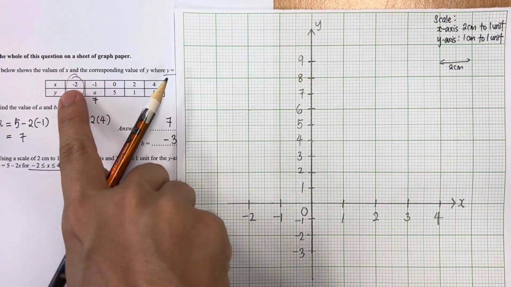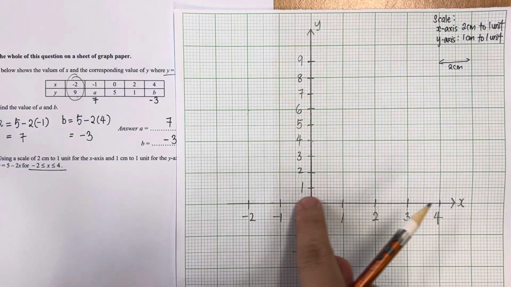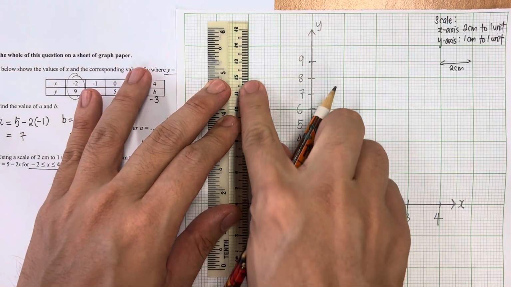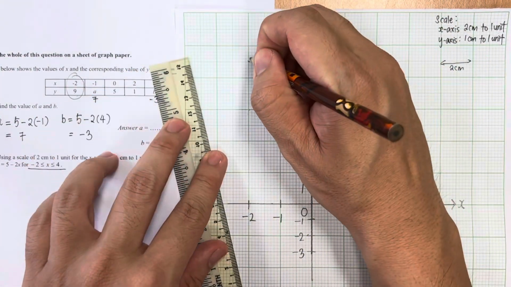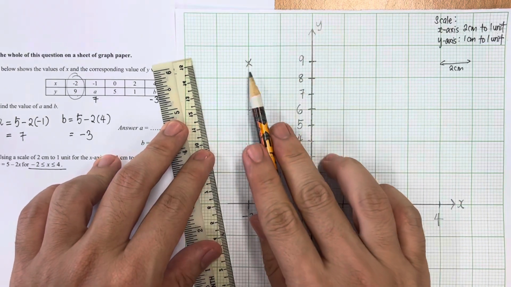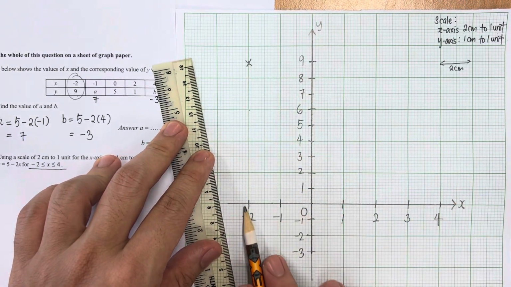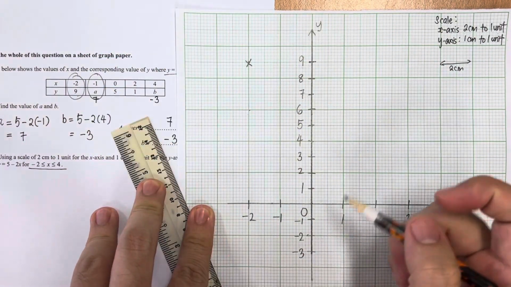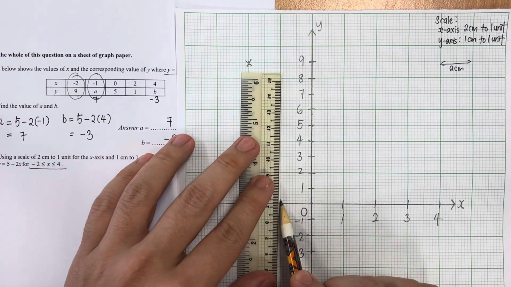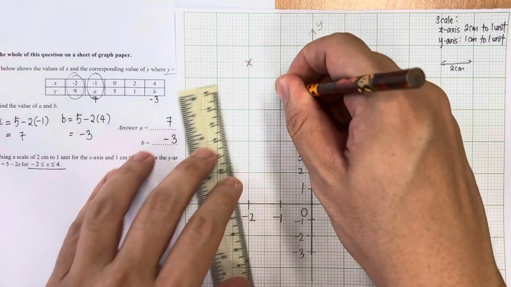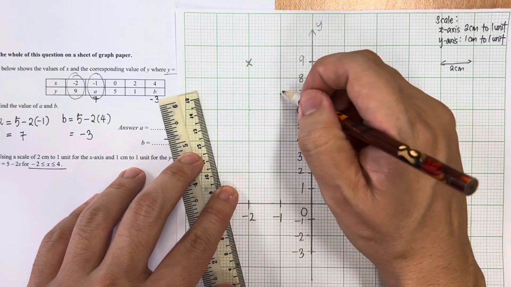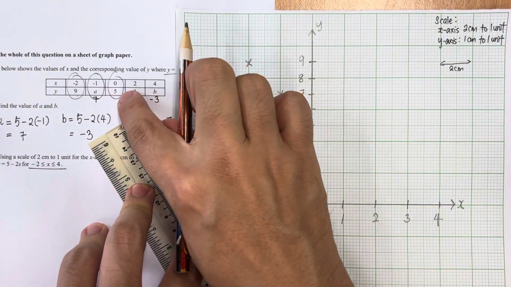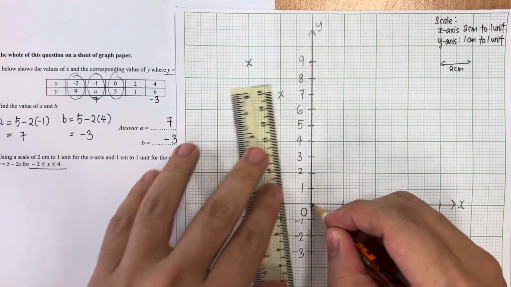Done. Now is to plot the points, and I'm going to isolate them out. When x is negative 2, y is 9. This means that at x is negative 2, here, this point here, the y is 9, the x is negative 2. Then I continue on this, which will be negative 1, x is negative 1, and y is 7. This point here. And I continue. When x is 0, y is 5.